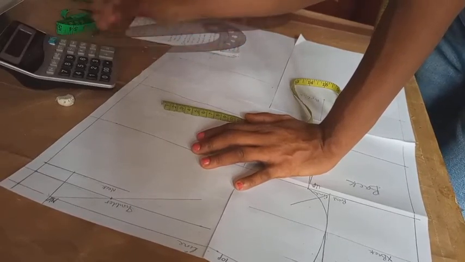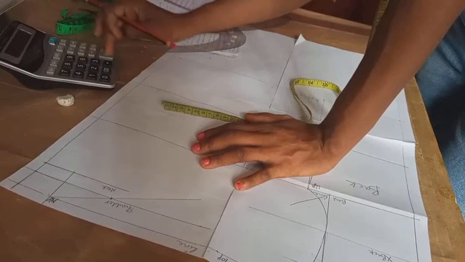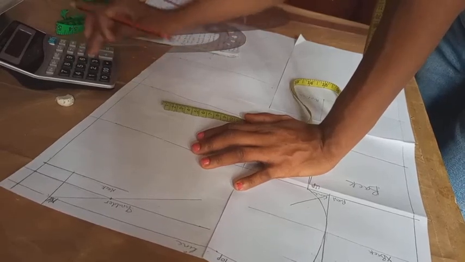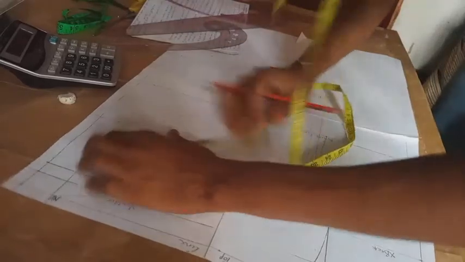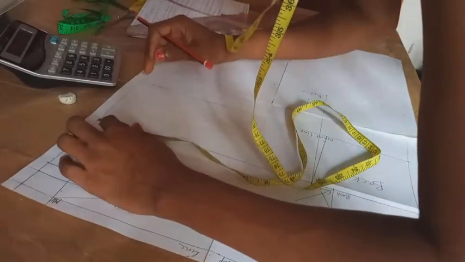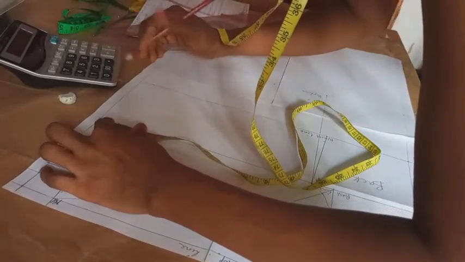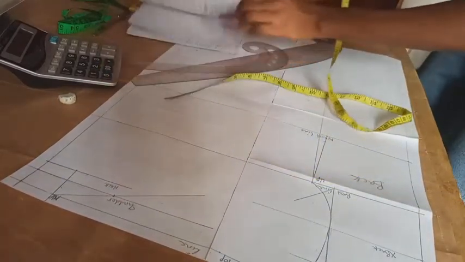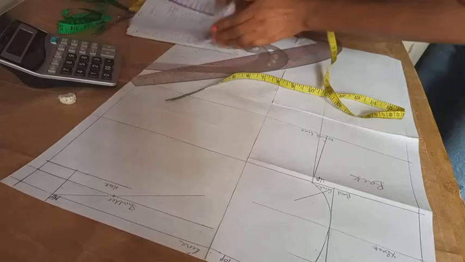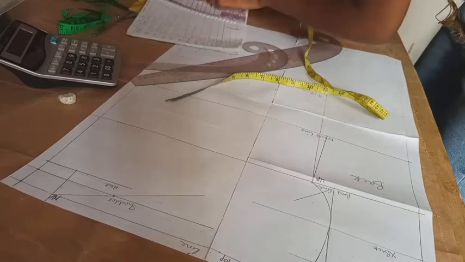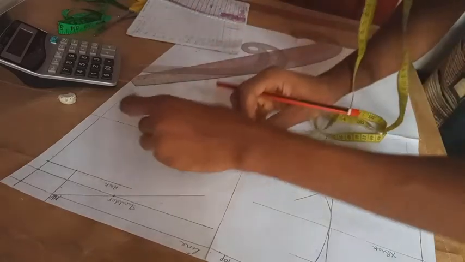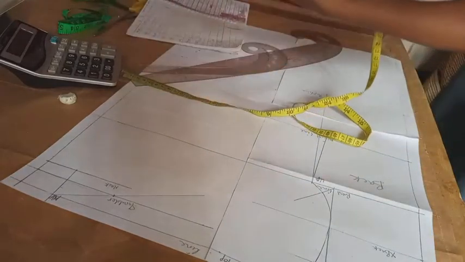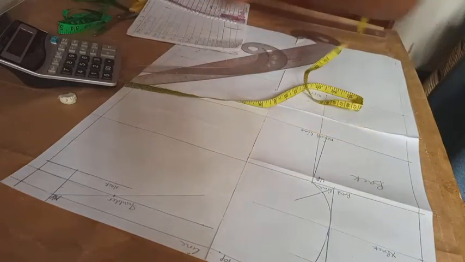So that's what I am indicating now on this line, which should now serve as the nipple to nipple measurement. Or for me, my chest measurement is 17.